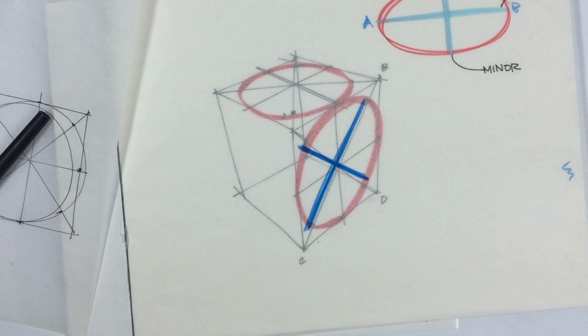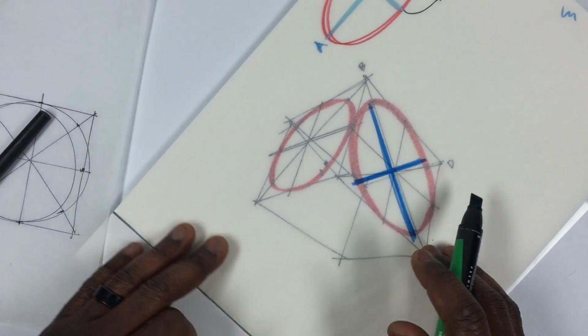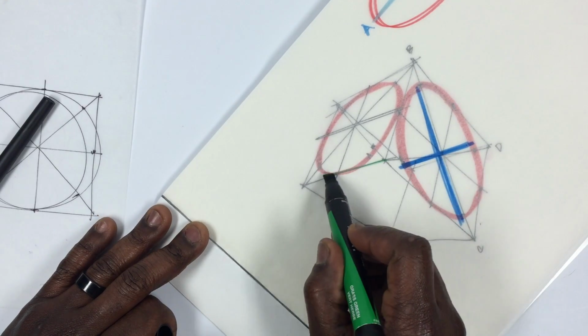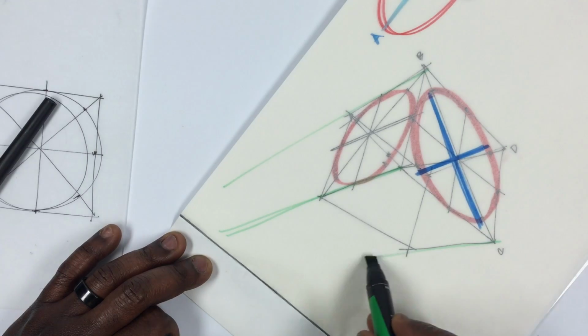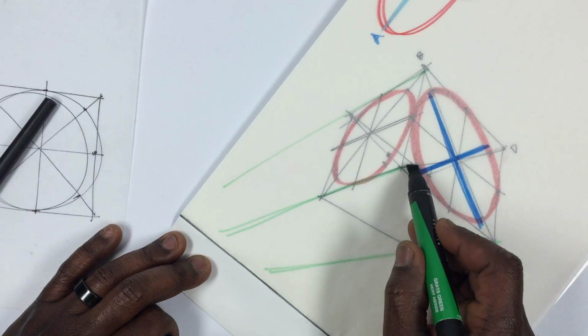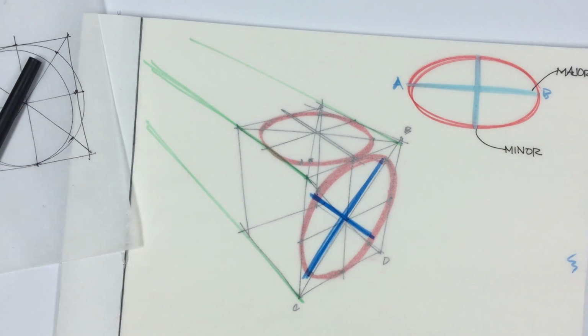Now, if I take my perspective lines, and I'm going to use this nice Prismacolor green marker here to show you. And by perspective lines, I mean the edges of the cube. So now I'm going to extend these out as if they were converging at some point in distance, some vanishing point, punto de fuga in Spanish.